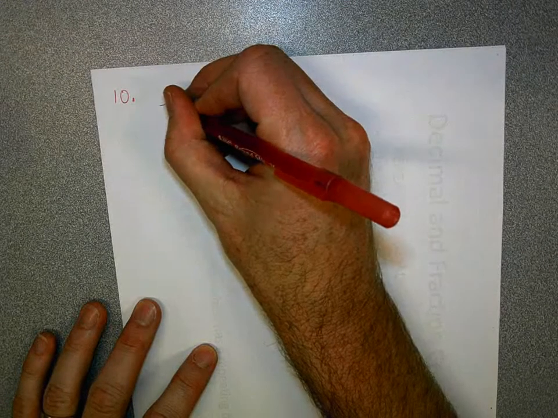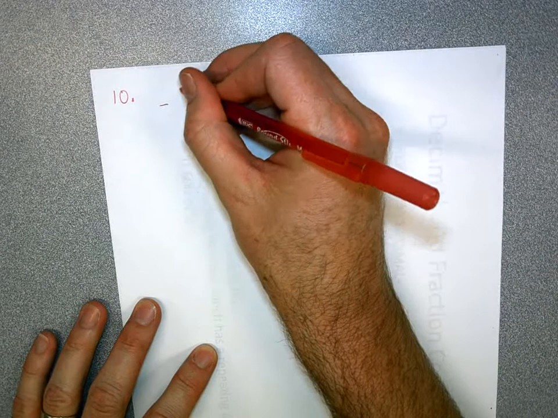Problem number 10. Of course, make sure you read the directions. Up top it says, write each fraction or mixed number as a decimal. Use bar notation if needed. All right, so here we go. Number 10. Number 10 says negative 1/6.